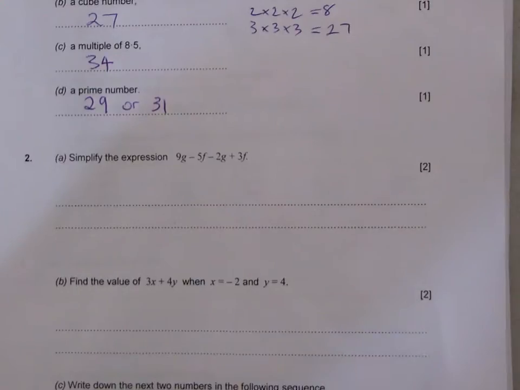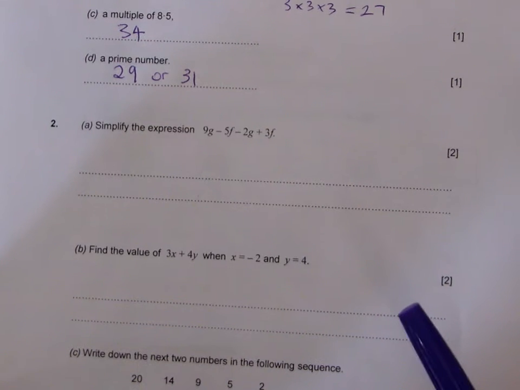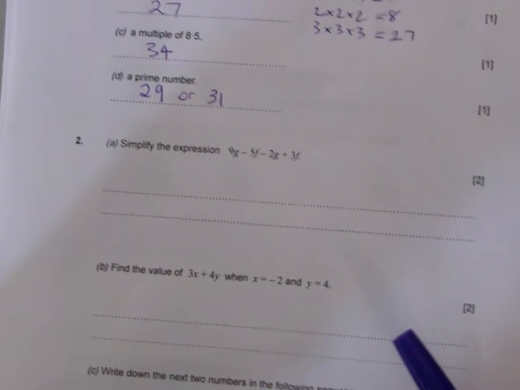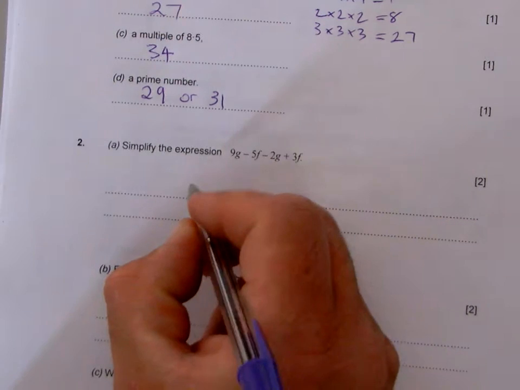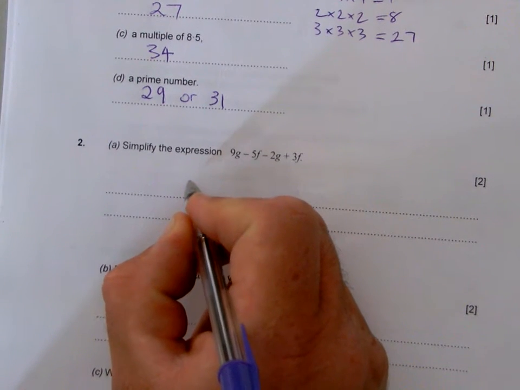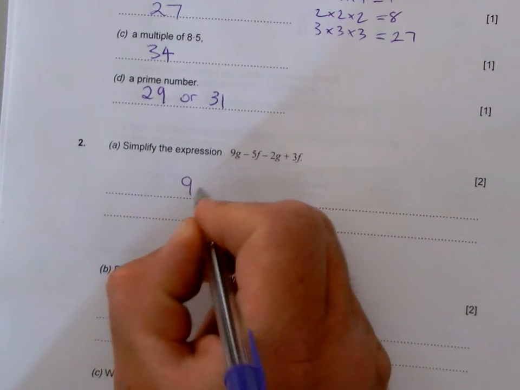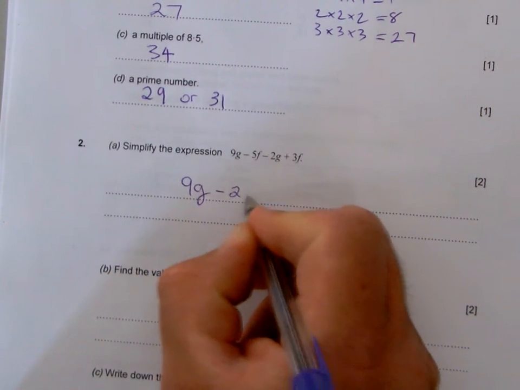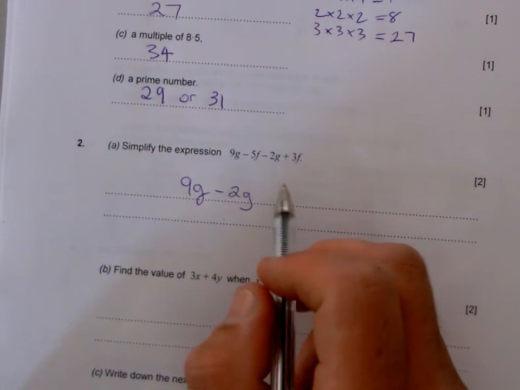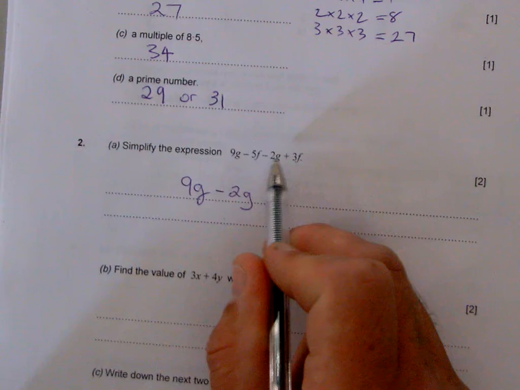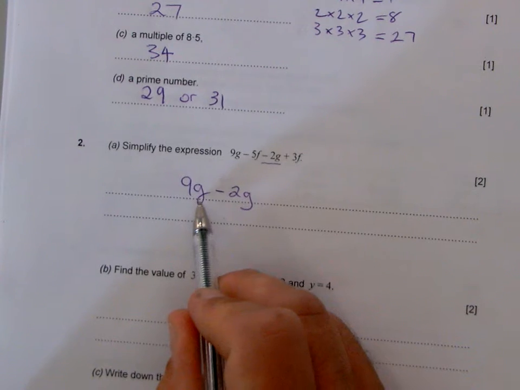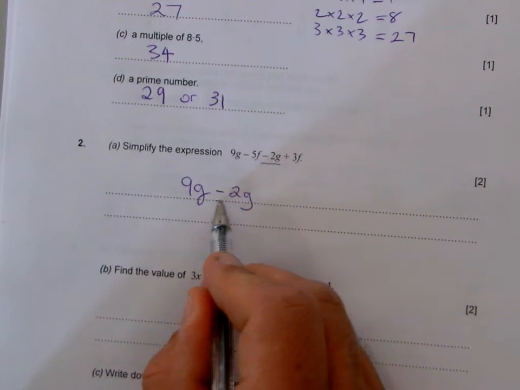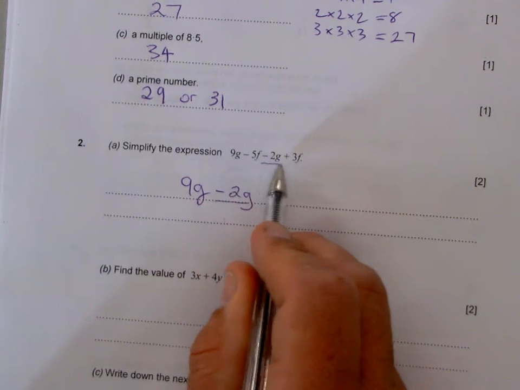So I said we'll mark these 2 together. Now with question 2, you've got simplify the expression 9g minus 5f minus 2g plus 3f. Now what I would do here, I would collect the g's together. Okay, so you've got 9g, take away 2g. Now remember, the sign in front of the term goes with it. So the fact that there's a minus 2g means that after you've written 9g, you need to write minus 2g, because that's what it is. It is minus 2g, okay?